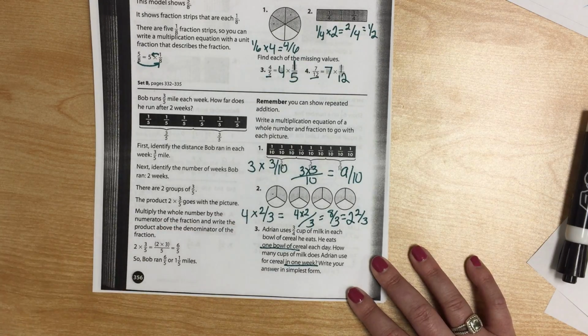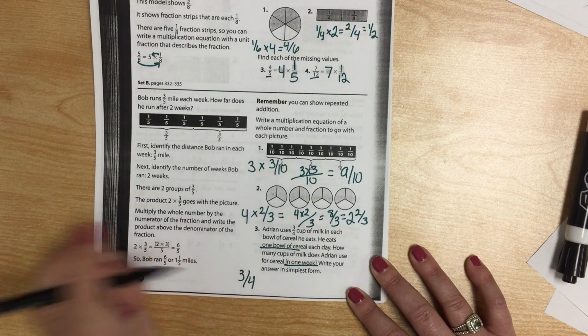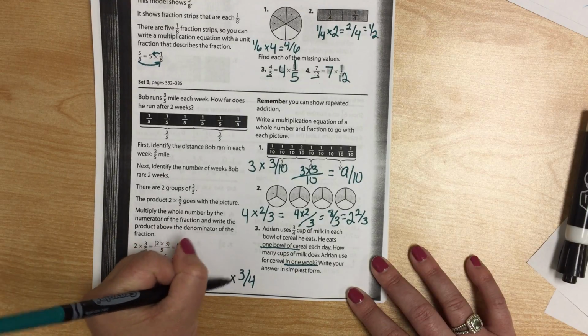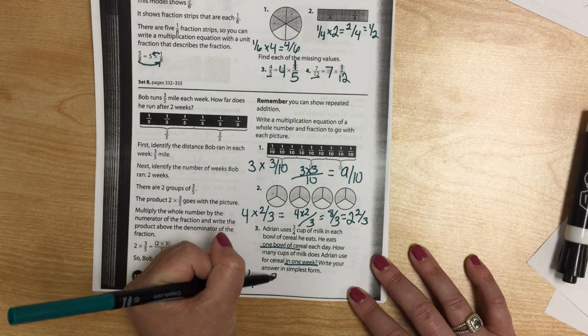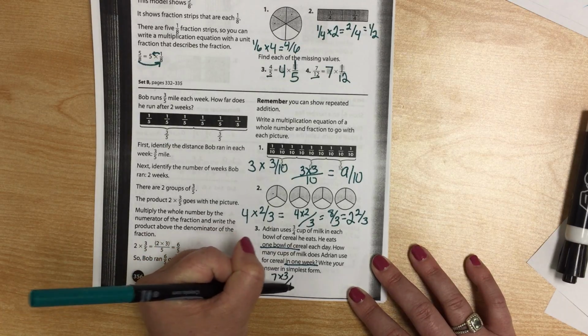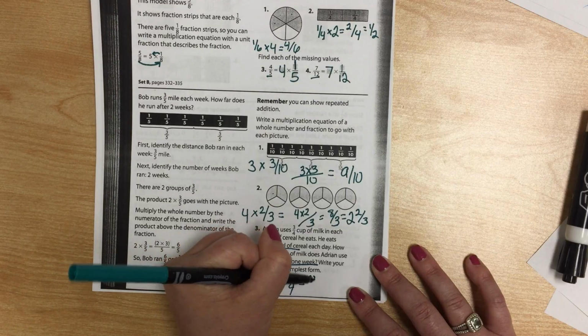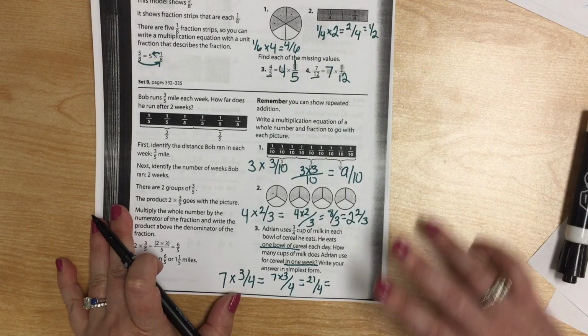Okay, so how much of a cup am I using? 3/4. And how many times am I using it? 7 times. So I'm going to rewrite that: 7 times 3 over 4, which is 21/4. Okay, now I've got to reproperize that.